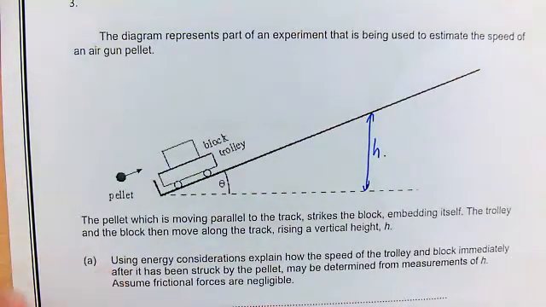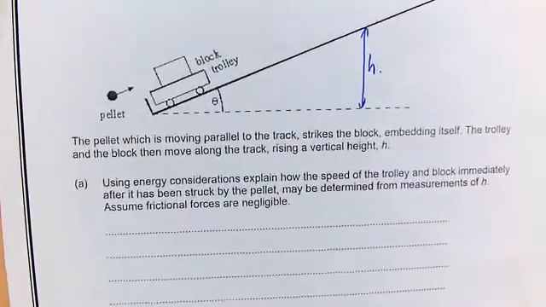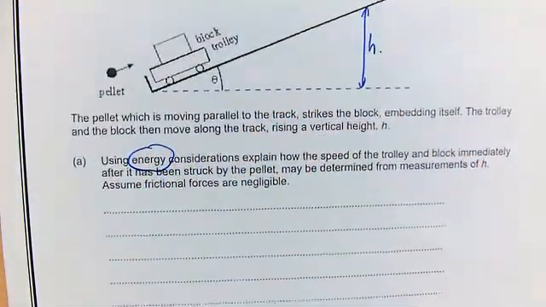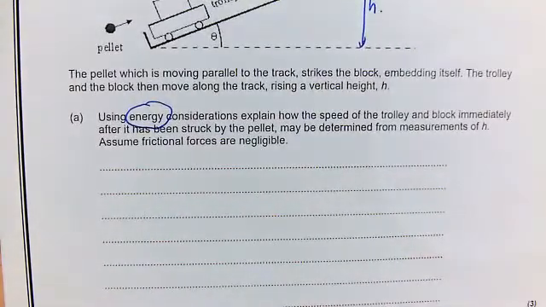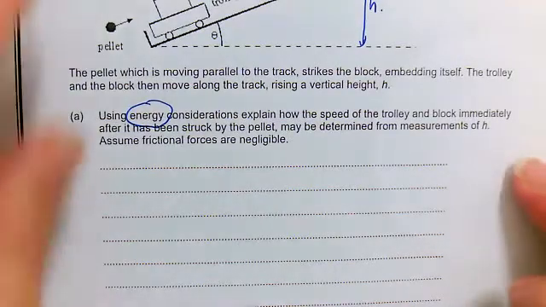A couple of you annotated your diagram, and those who annotated the diagram did a lot better on this question than those who didn't. So this is using energy considerations. It's all about energy. Explain how the speed of the trolley and block immediately after it's been struck by the pellet may be determined from measurements of h. Assume frictional forces are negligible.